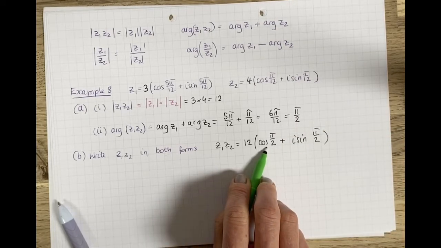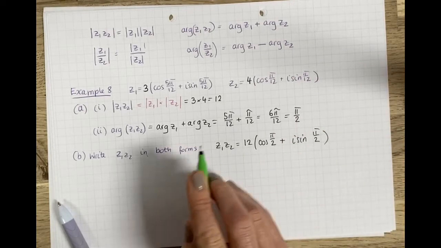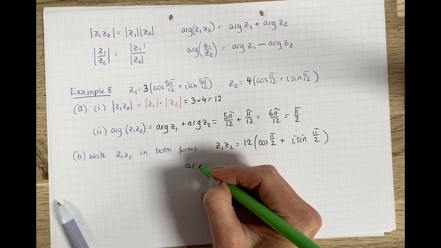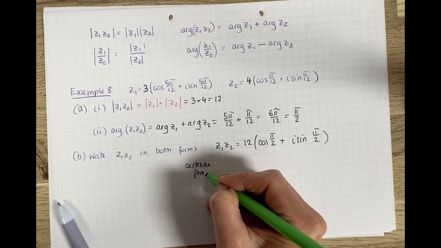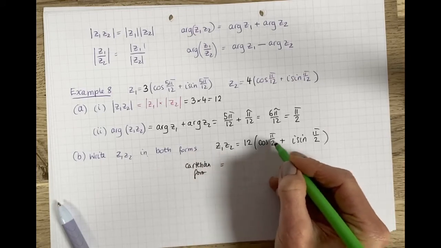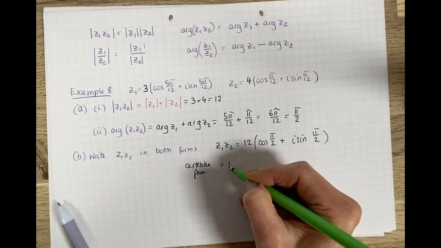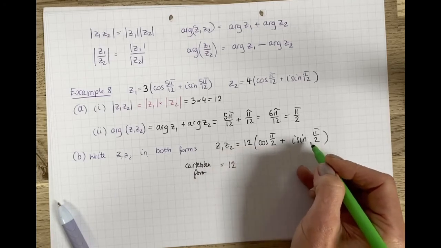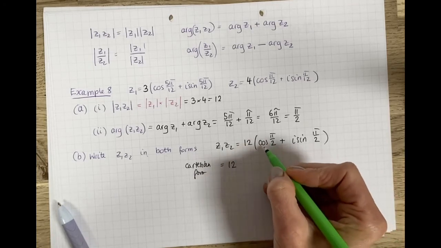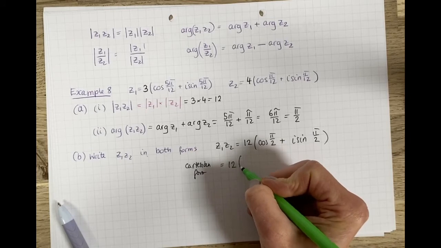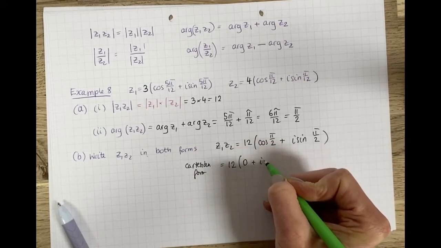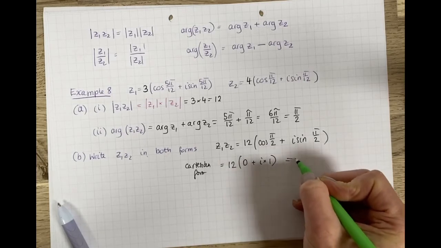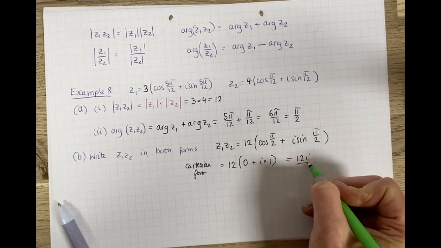Now, to work out the second form, the Cartesian form, you just need to work out what cos pi over 2 and sine pi over 2 are and multiply. So cos pi over 2 is 0, sine pi over 2 is 1, so the answer is 12i.